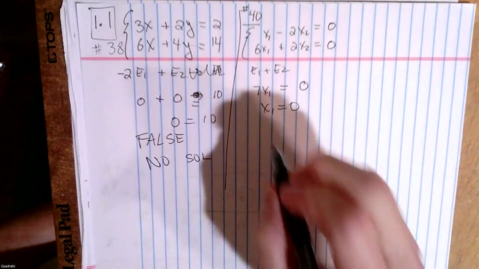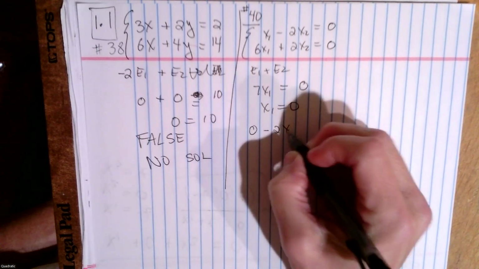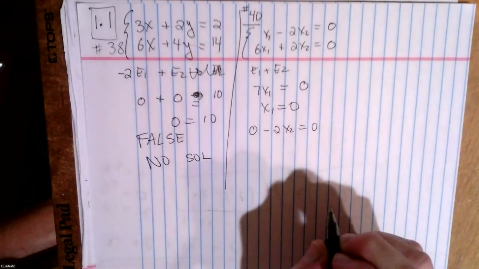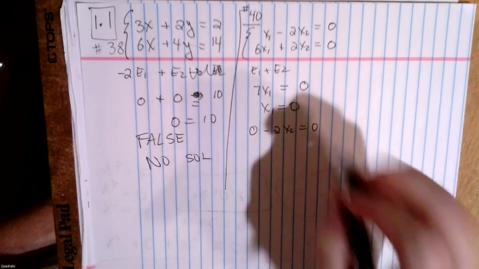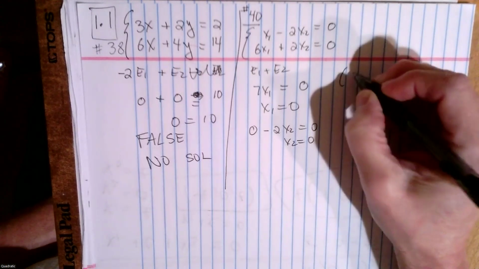Now if x1 equals 0, I'm going to substitute into the top equation: 0 minus 2x2 equals 0. That just means that x2 equals 0. So my solution set is just (0, 0). And that's it. That's my one and only solution.